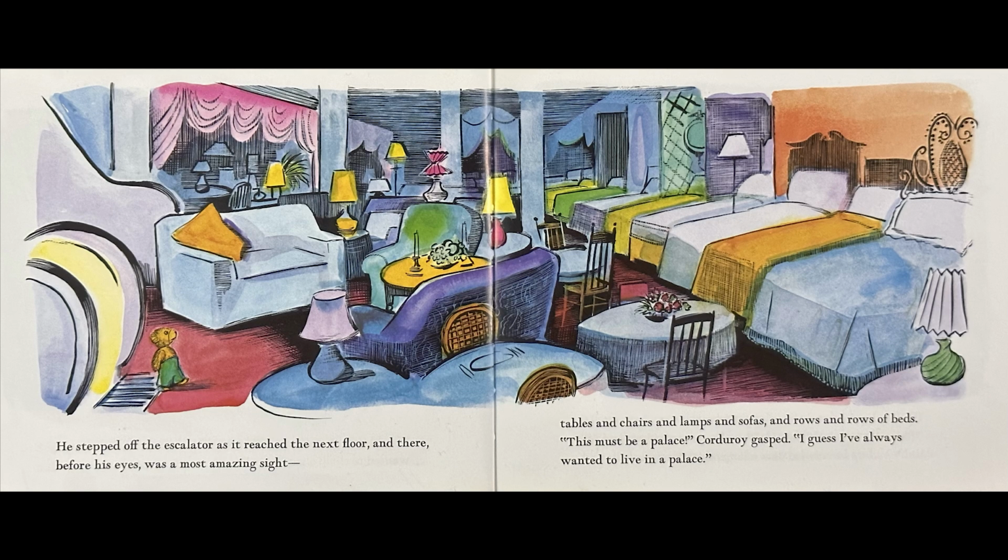He stepped off the escalator as it reached the next floor, and there, before his eyes, was a most amazing sight. Tables and chairs and lamps and sofas and rows of beds. "This must be a palace," Corduroy gasped. "I guess I've always wanted to live in a palace."